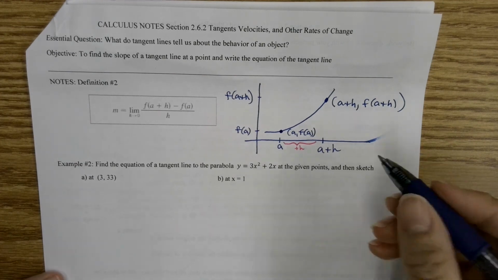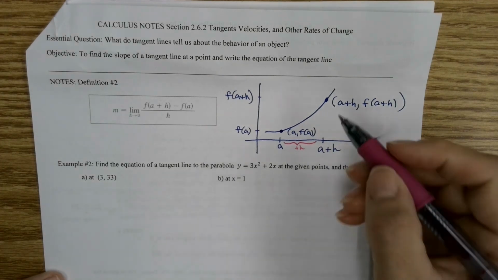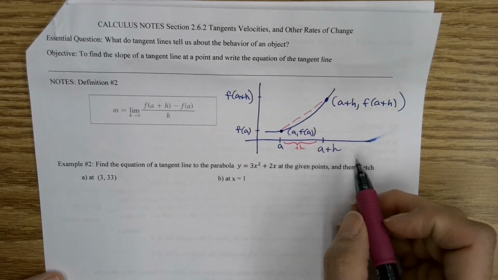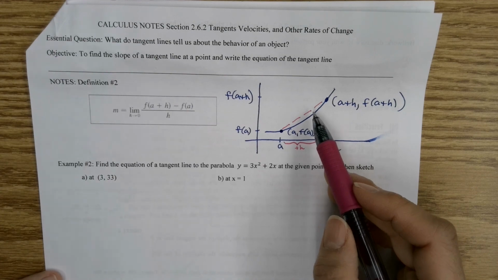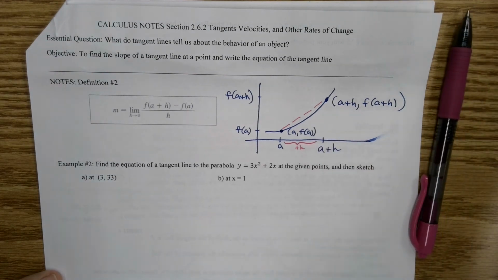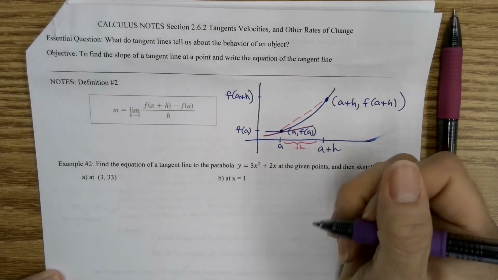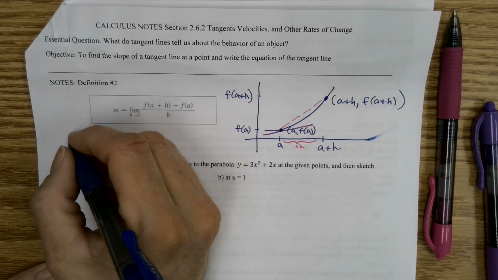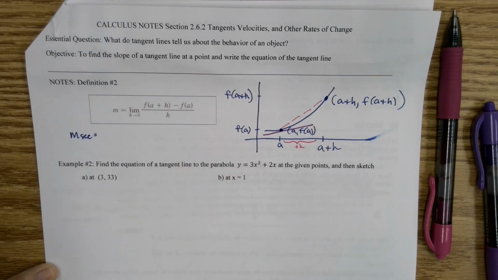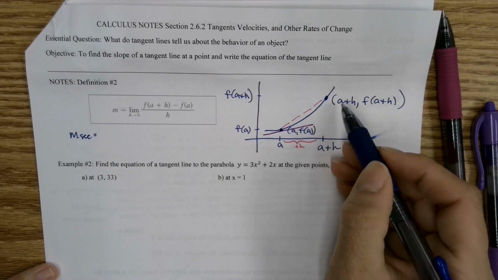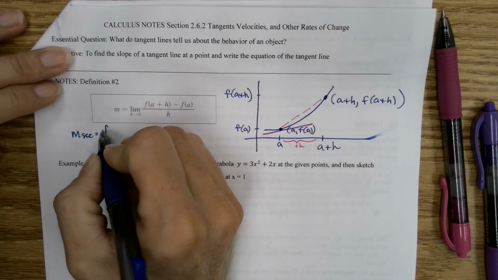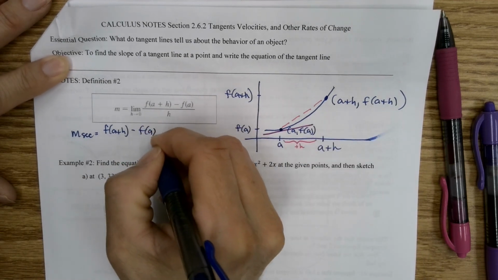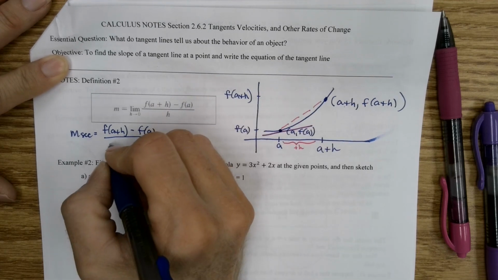Okay, so what I'm trying to do first is start by creating an equation of the secant line, just like we did on the page before this. And then I'm going to use a limit to actually represent the slope of the tangent line, because that's what I really want to find, the slope of that tangent line. So for my slope of my secant line, I'm going to set up y minus y over x minus x. So that would be f of a plus h minus f of a, all over a plus h minus a.